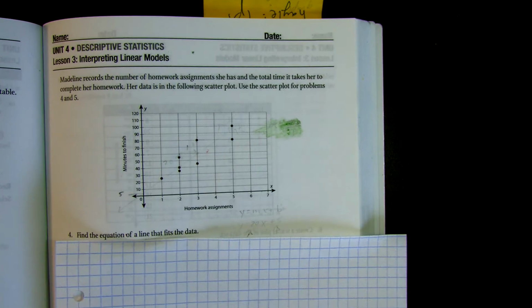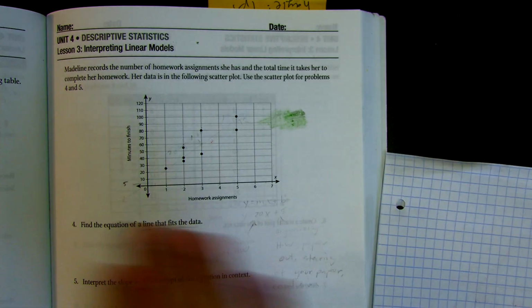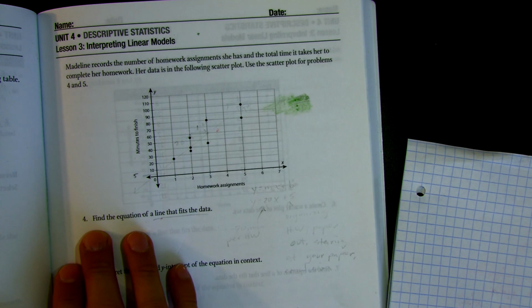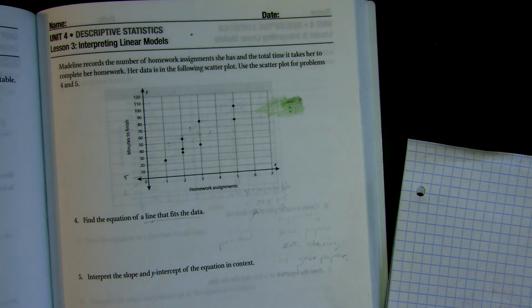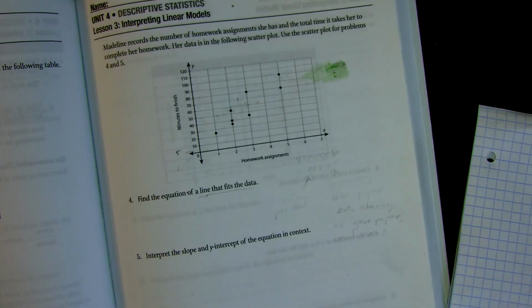So we're recording and we're looking at this problem. All right, Madeline records the number of homework assignments she has and the total time it takes her to complete the homework. Her data is in the following scatter plot. Use a scatter plot for problems 4 and 5. All right, find the equation of the line that is the best fit.